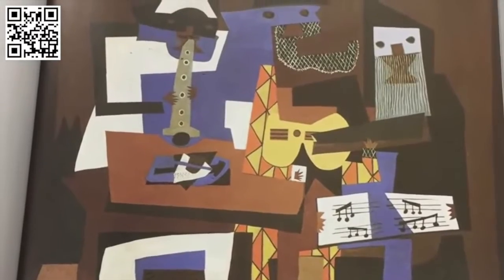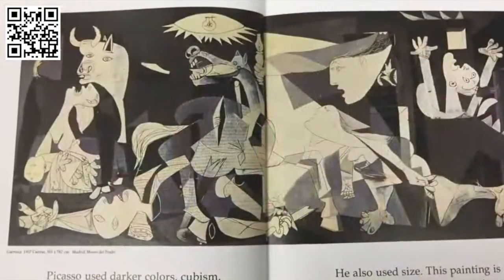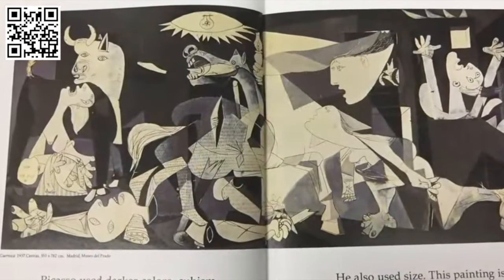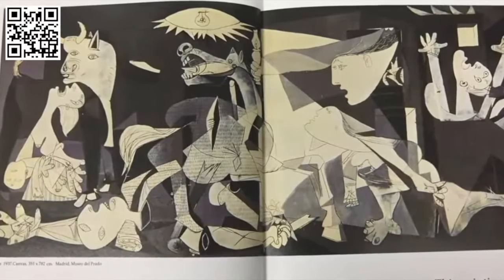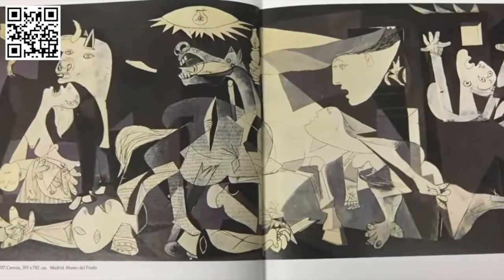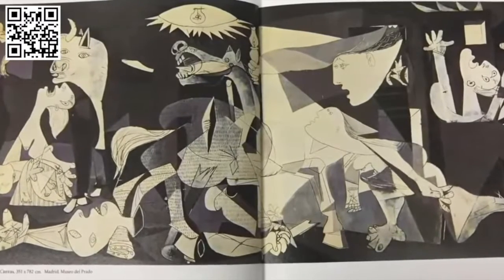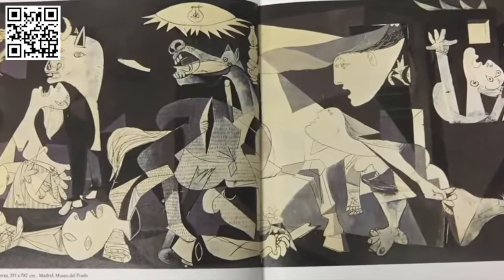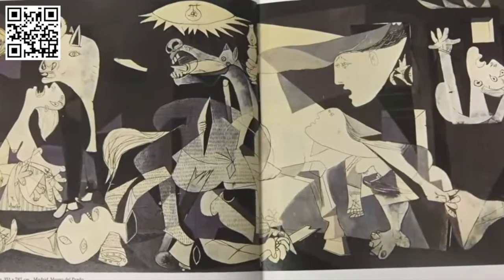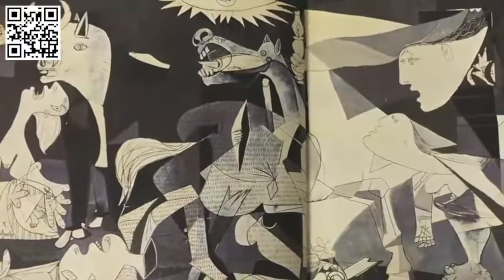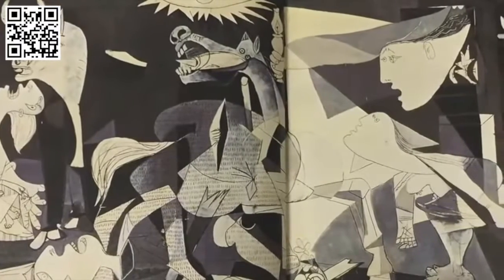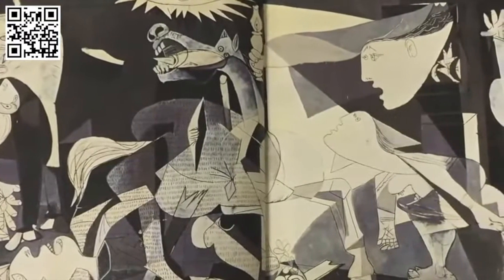In 1937, something happened that made Picasso paint his most powerful and serious painting. During a civil war that was going on in Spain, the small town of Guernica was destroyed by bombs. Thousands of innocent people were killed or injured. Picasso became very angry and used everything he knew to make a painting that would show the world how foolish war was. He named the painting after the town that was destroyed.